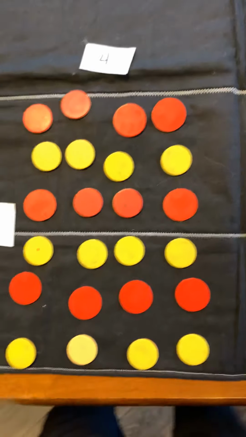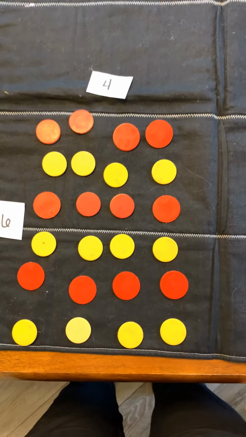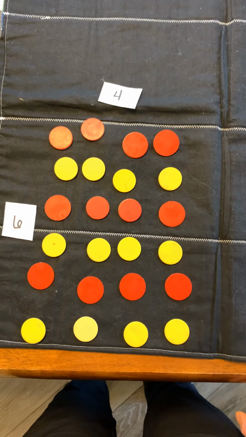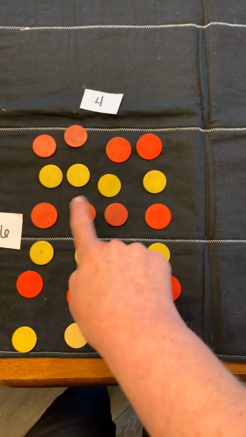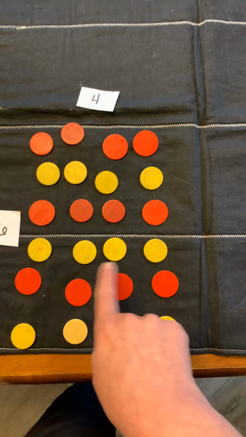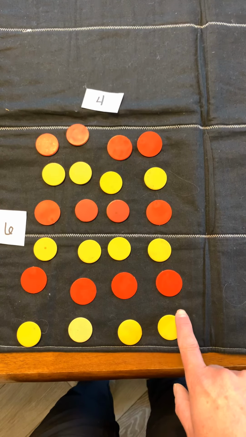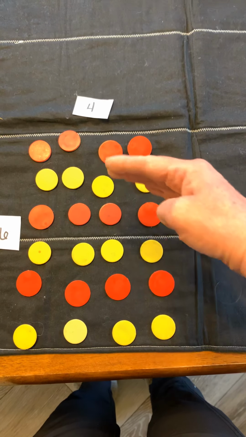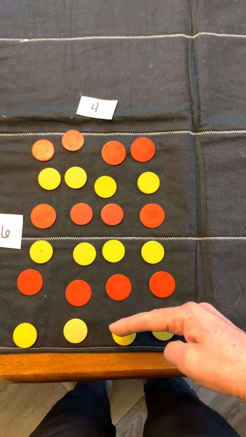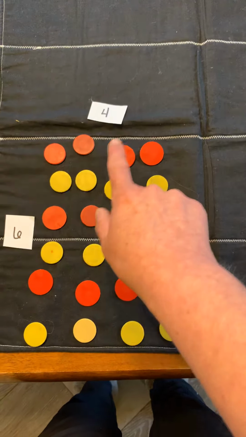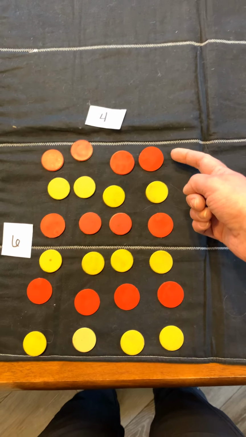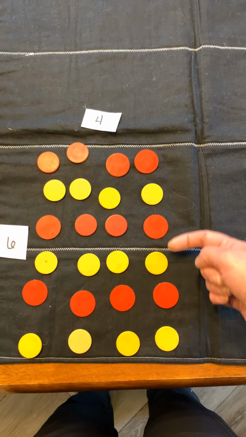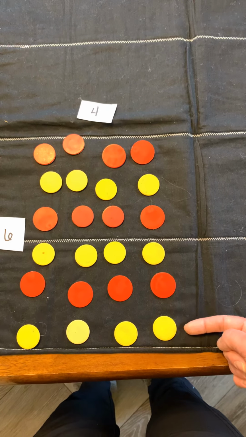Let's get a little bit bigger. So this is 4 times 6. 4 groups of 6. There are 6 rows. 1, 2, 3, 4, 5, 6 rows. There are 4 in every one of those groups. If we wanted to do 4 times 6, or 6 groups of 4, we would need to add 4 six times.